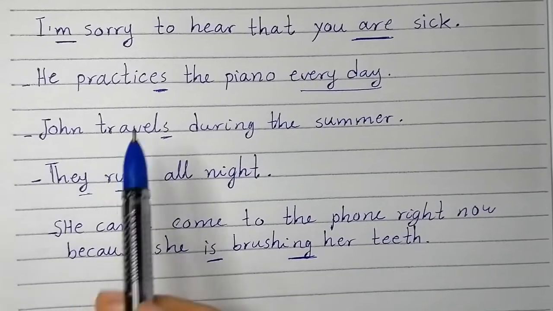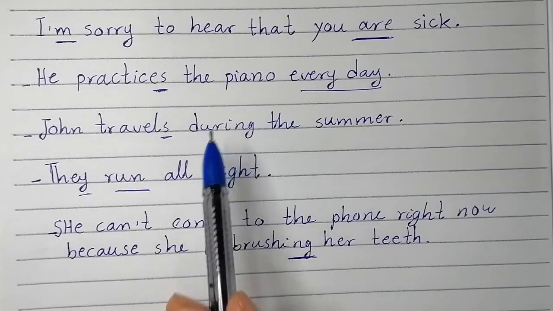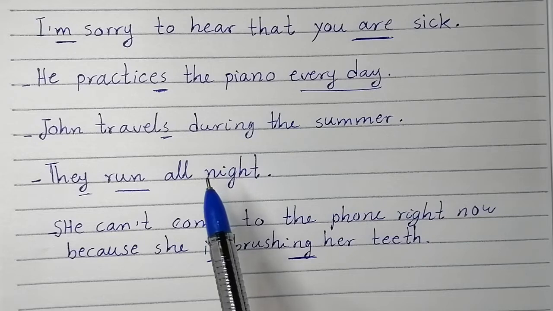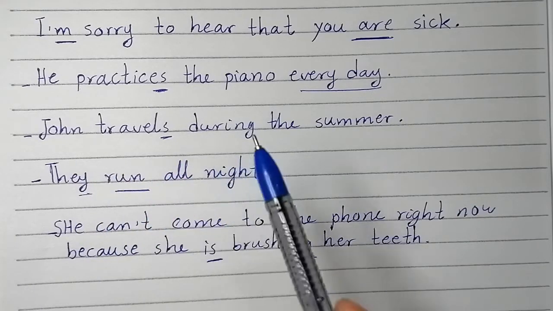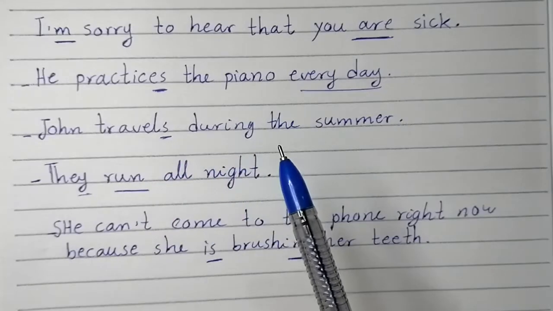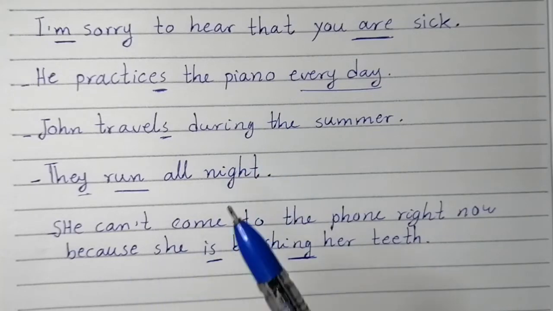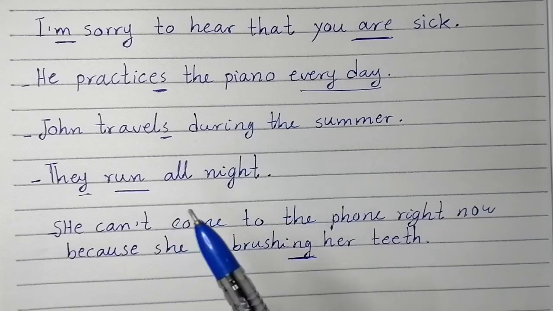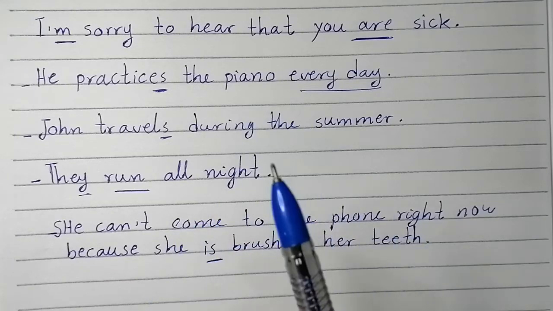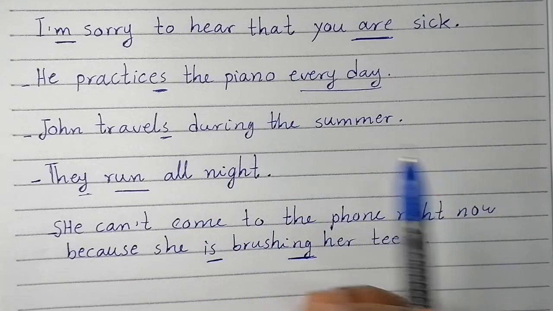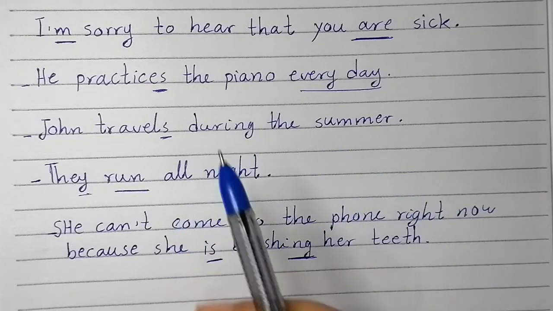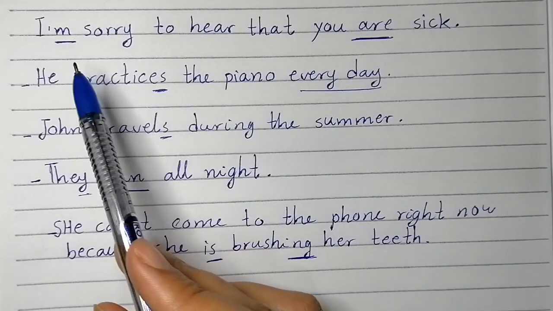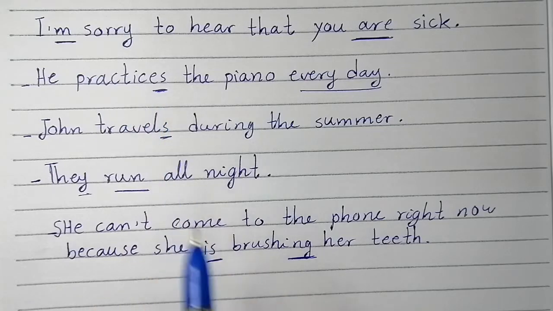But the simple present tense is for something that usually happens. It's actions that are repeated. Okay, every day, every month, during the summer, every holiday, every week, and so on. Usually, sometimes, always, often, all the time. So it could be simple present tense. And if it's something happening now, we use present continuous tense.